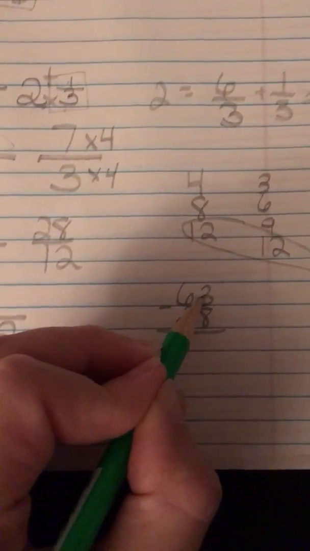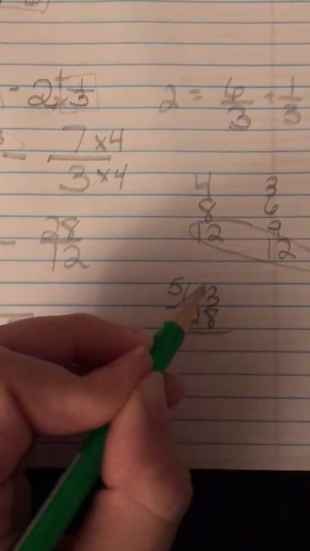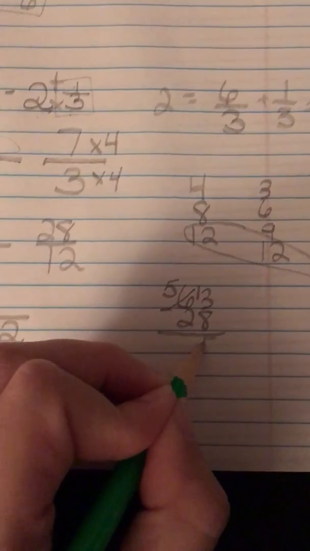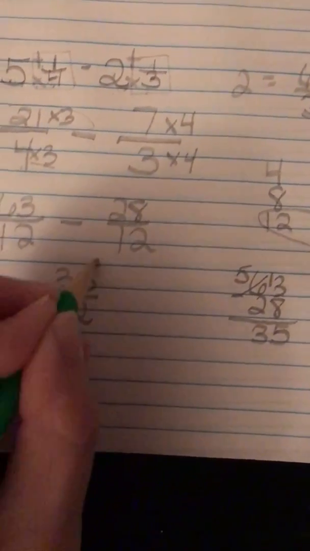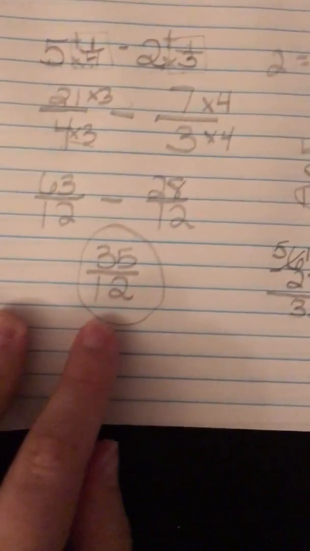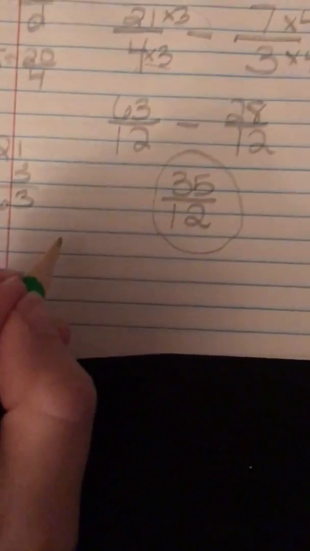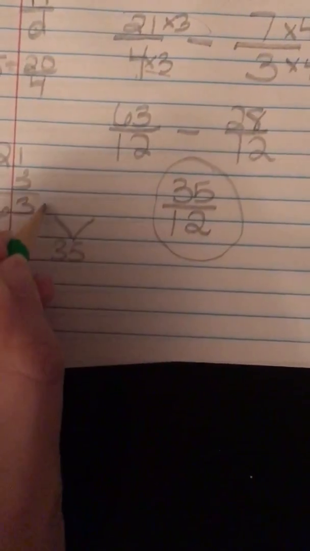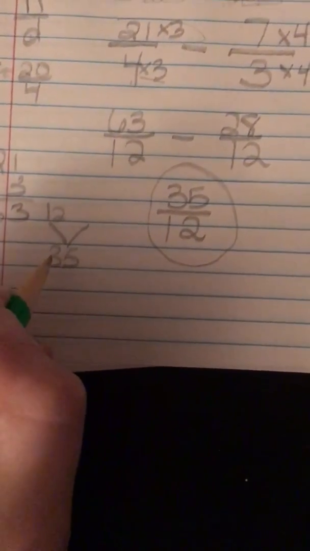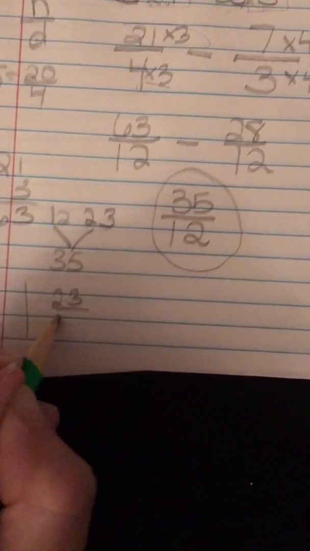I have 3 cookies. I can't give Miss Profit 8, so I have to regroup. 13 minus 8 is 5. 5 minus 2 is 3. That's the answer as an improper fraction. That is a good answer. A better answer is turning it into a mixed number. So I have 35. I take 12 away because that's a whole. 35 minus 12 is 23. So I have a whole and 23 over 35.